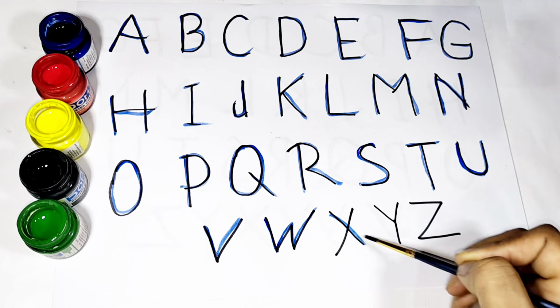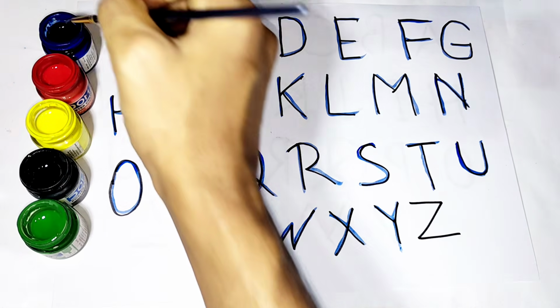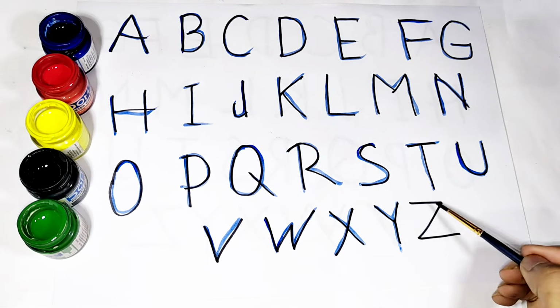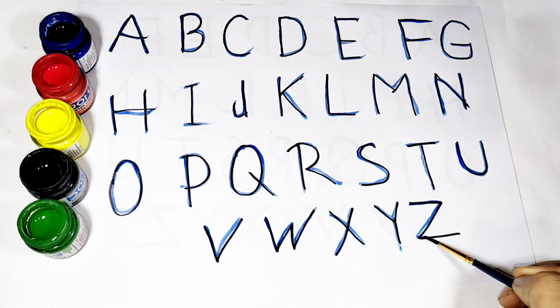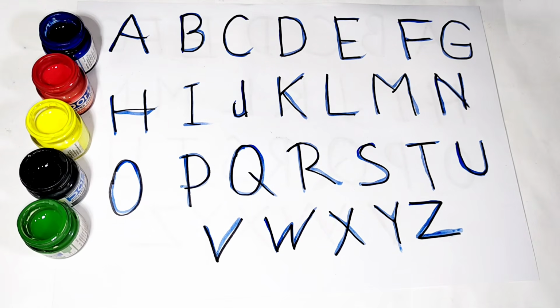The next one is W. And the next one is X. X for Xmas tree. Y for yolk. And the last one is Z. Today we're using blue color. And Z for zoo, Z for zebra.